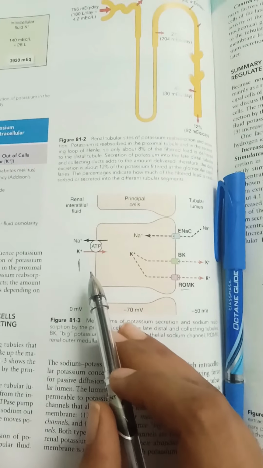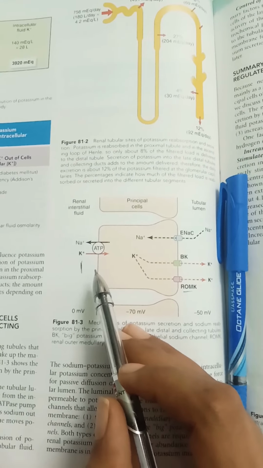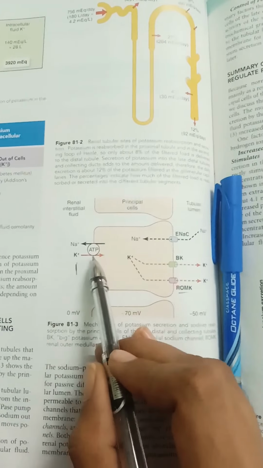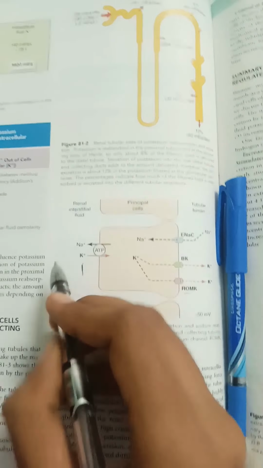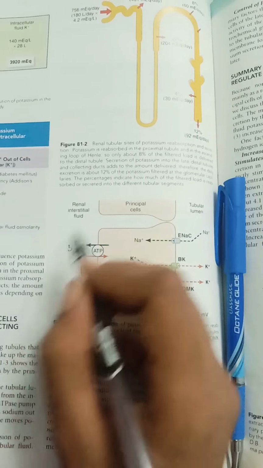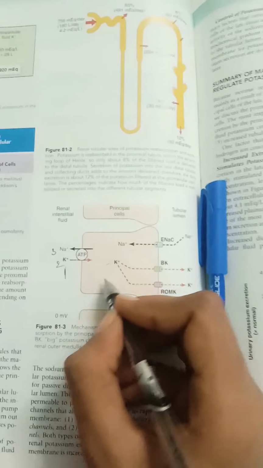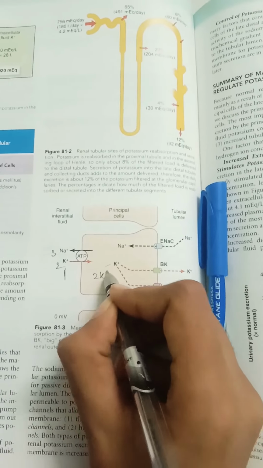Whenever aldosterone comes and activates them, sodium and water are reabsorbed. Before that we need to see what is going on. The sodium potassium ATPase takes 3 sodium out of the cell, into the interstitial fluid, and brings 2 potassium into the cell. So this potassium is now inside the cell.